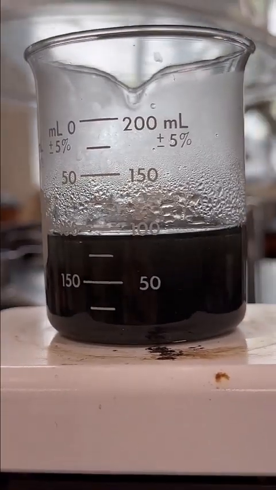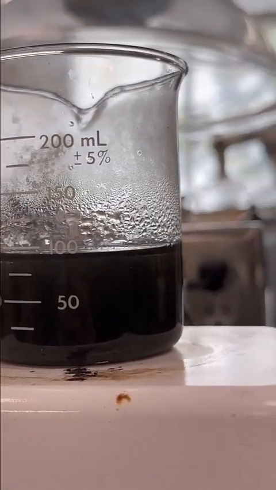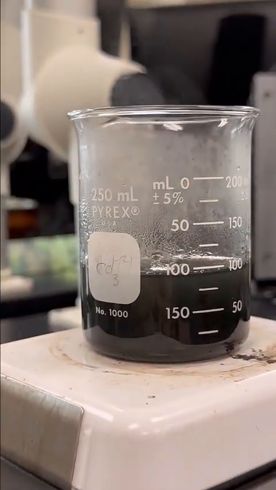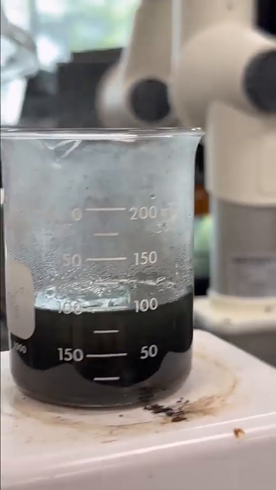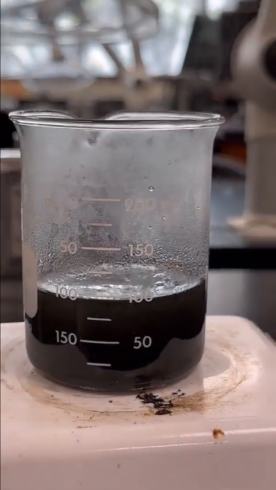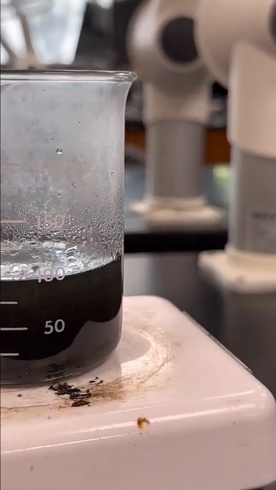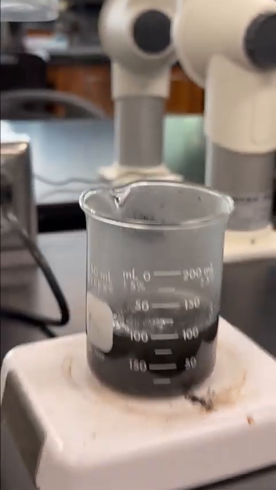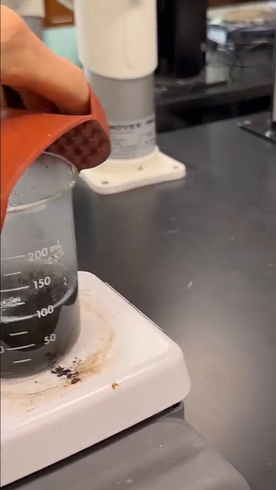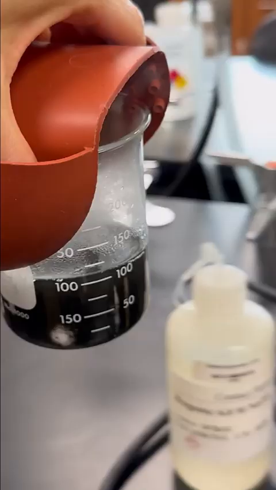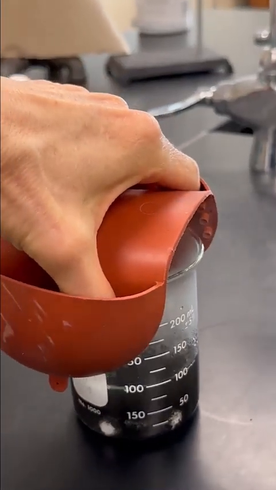And we are very close here. I am not seeing any more of the blue color. So I think we have completed the copper oxide step. I'm going to pull this off of the hot plate and set it down onto the bench top. So I'm just going to take it, whoops, sorry, and set it down over here.